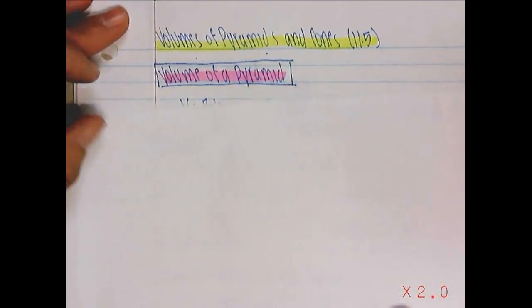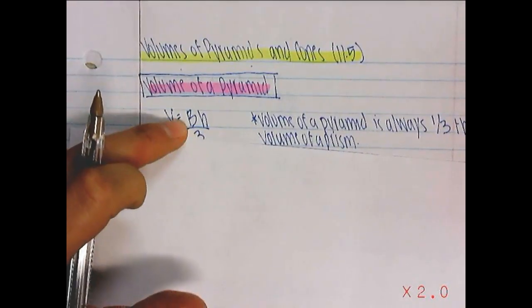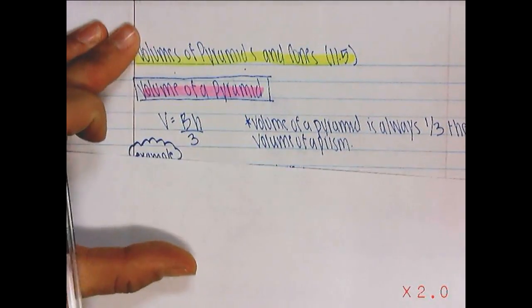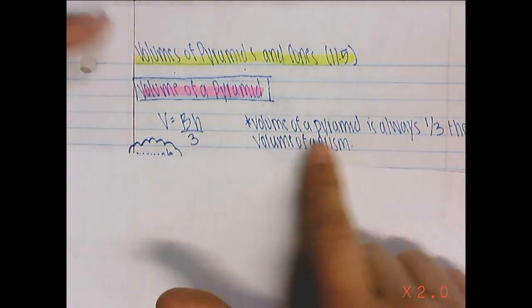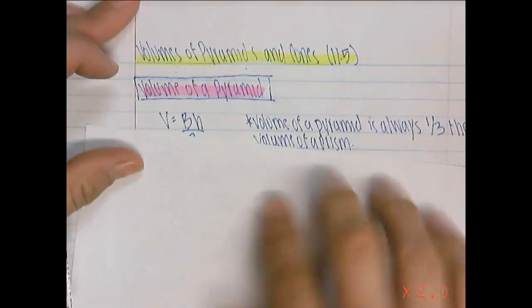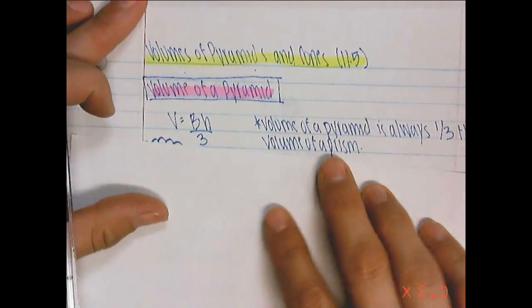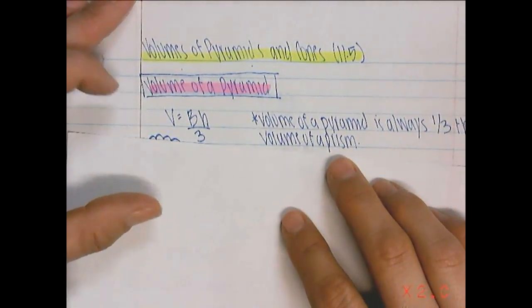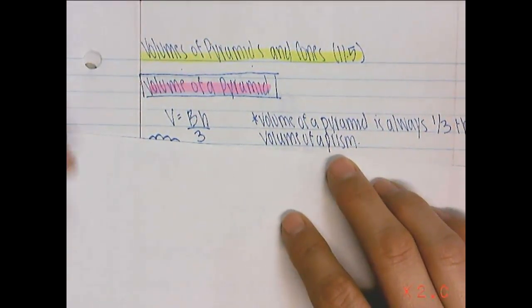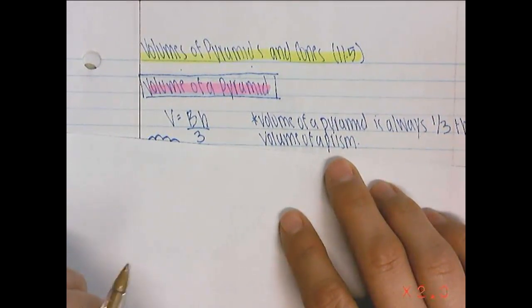All right, volume of a pyramid is going to be the area of your base, so big B, times your height, divided by 3. The volume of a pyramid is always 1/3 the volume of a prism. Prism, not prison. All right, so hopefully I have shown you or will show you a visual example of that.